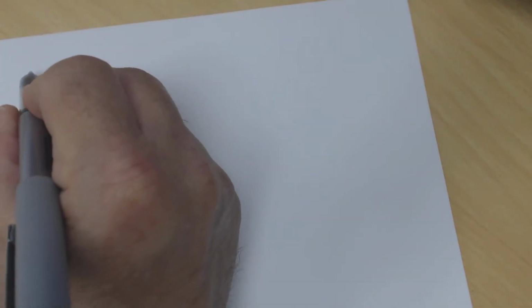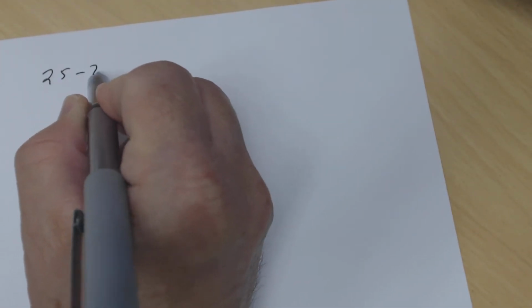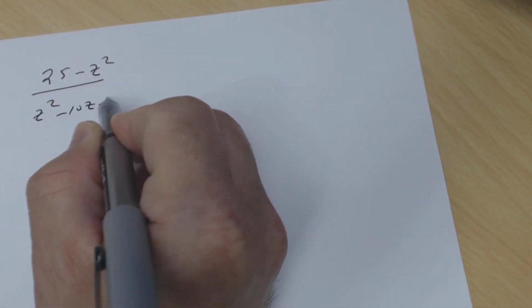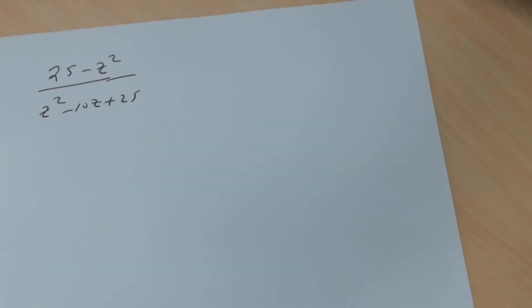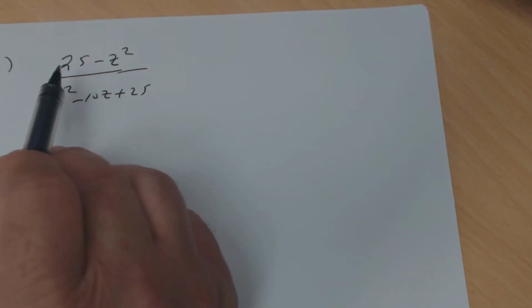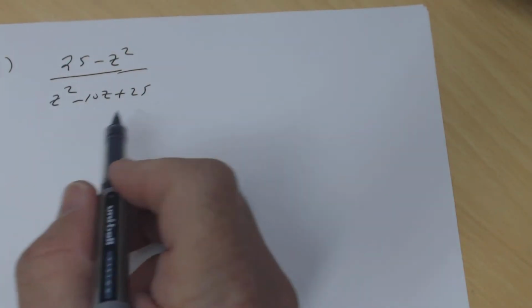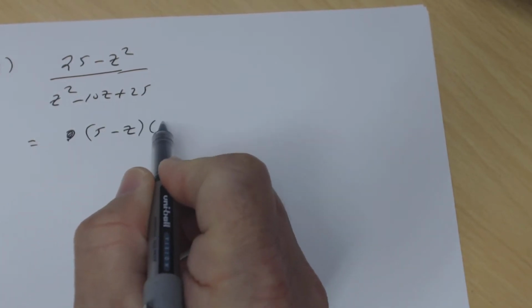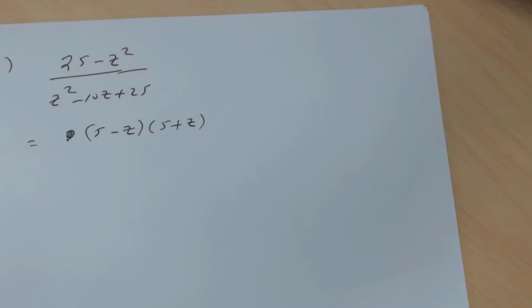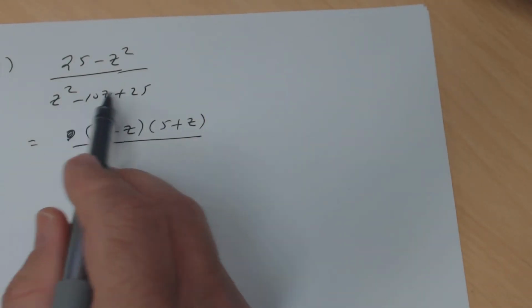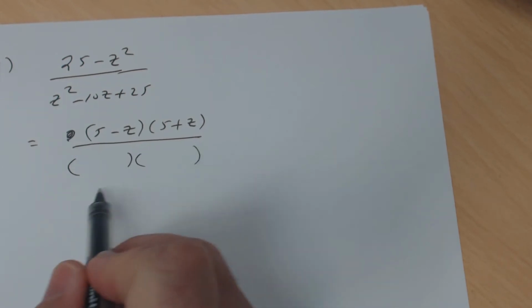All right, suppose we had 25 minus z squared divided by z squared minus 10z plus 25. So 25 minus z squared divided by z squared minus 10z plus 25. All right, the numerator I can factor. That's the difference of two squares. So I'm going to get 5 minus z times 5 plus z. That's the numerator. The denominator, when I factor this, the leading coefficient here is 1, so I'm going to go ahead and factor those two binomials.